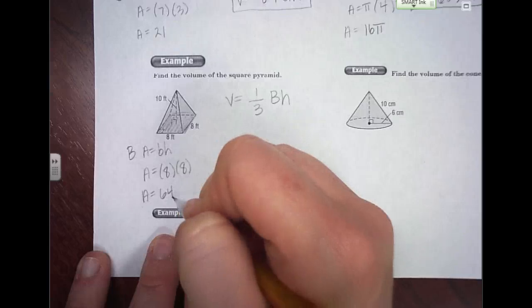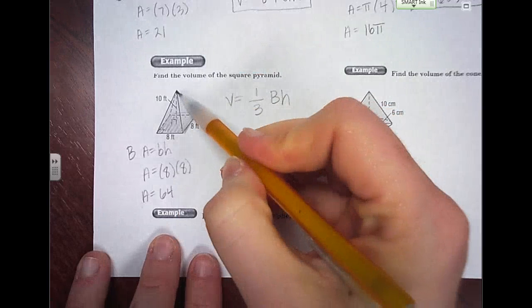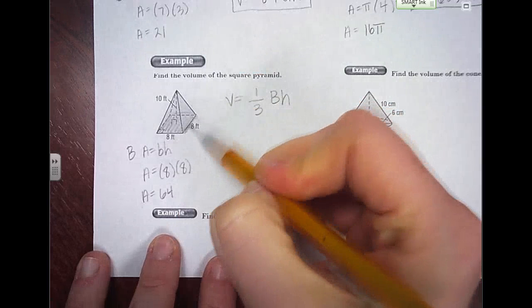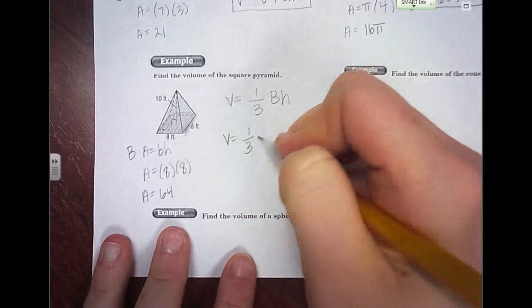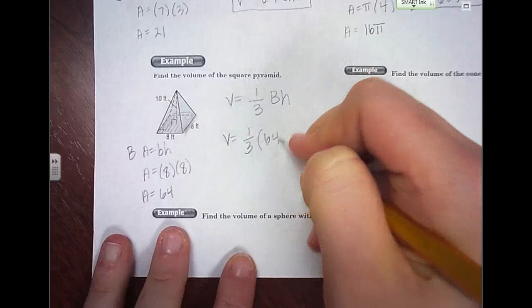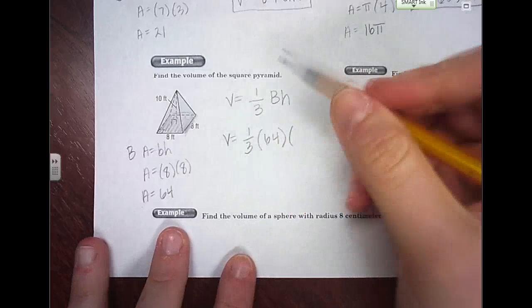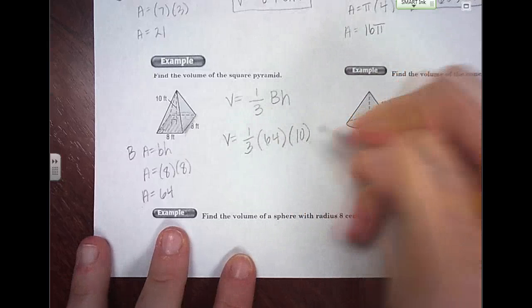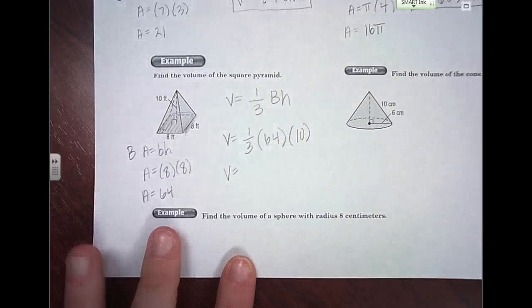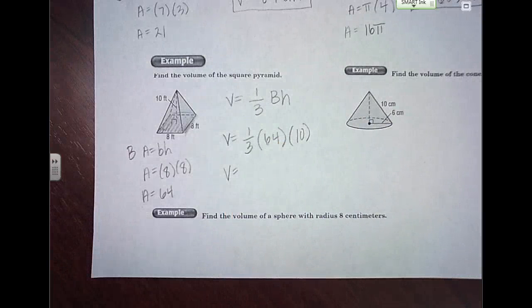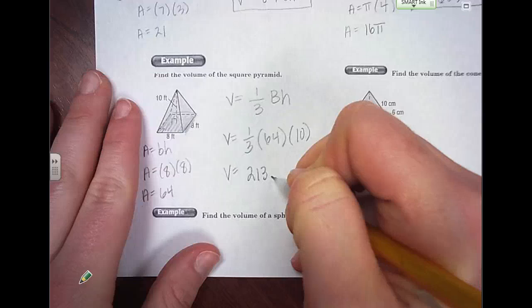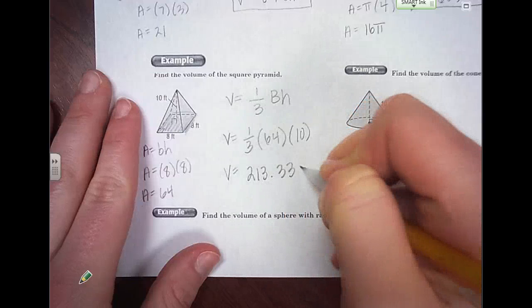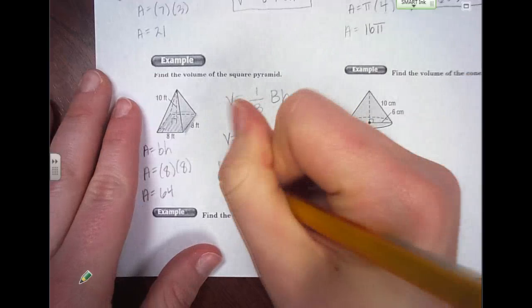So 64. So don't get confused with the height of the pyramid. We want the height of the base. So volume equals 1/3 times 64 times the height of the pyramid, which is 10. So I'm going to put that in my calculator. 213.33 feet cubed.